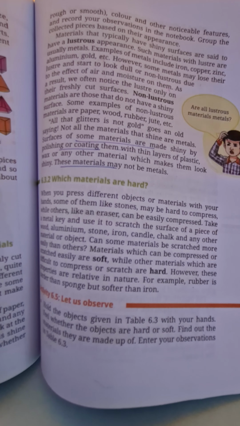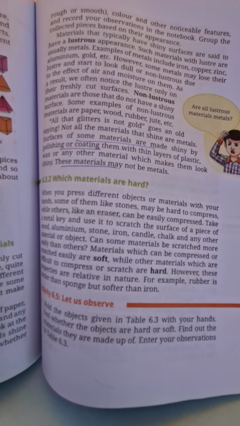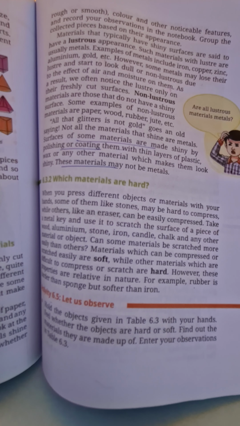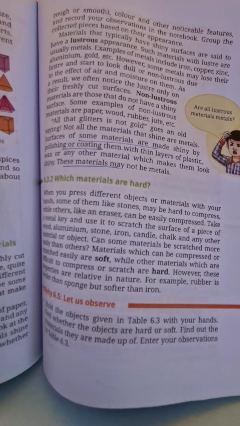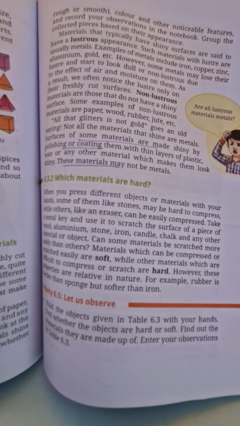Gold, silver, they are used for making jewelries. Even steel is shiny. Understood? And there are non-lustrous materials like wood, rubber. So when light falls on a substance and it shines, this is called lustrous, right? These days, you can even polish certain substances and make them shiny. That is something else. But otherwise, this property is called lustrous.